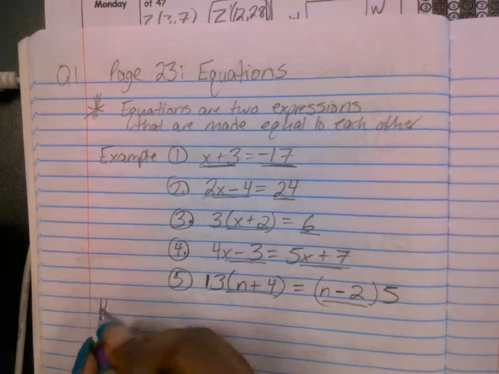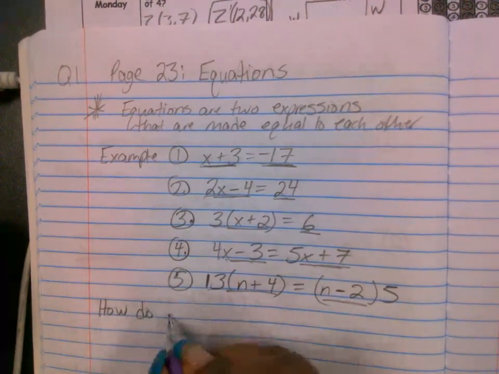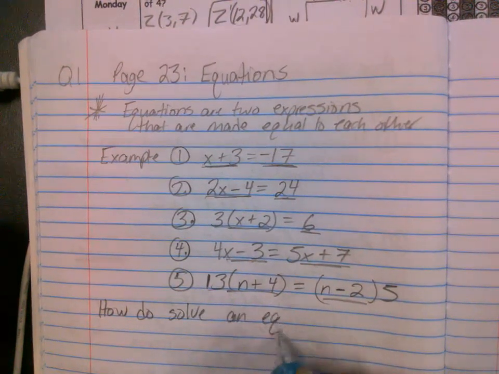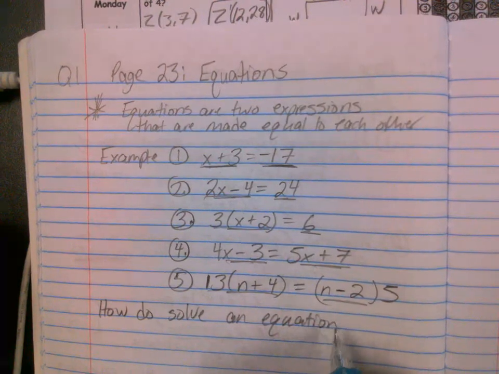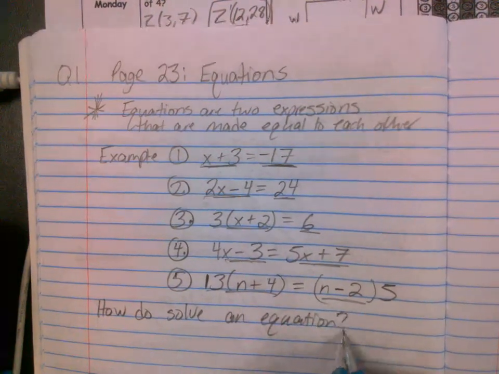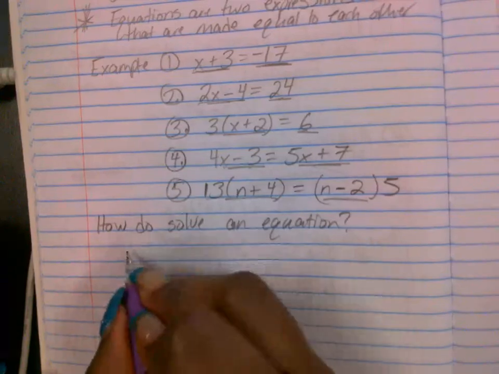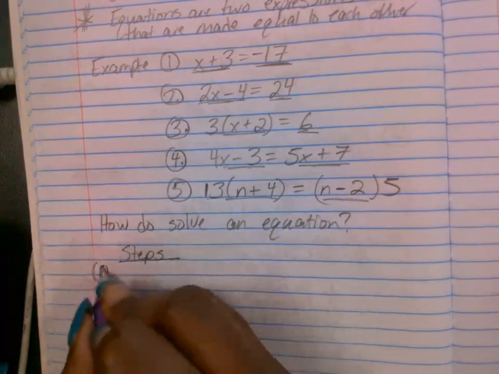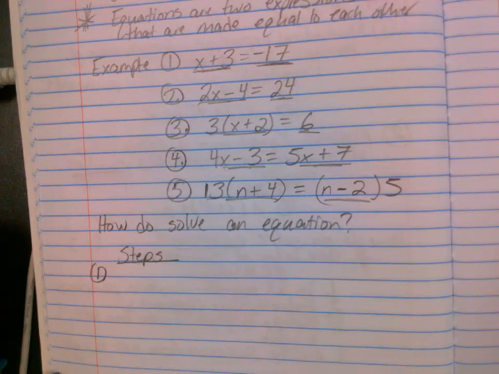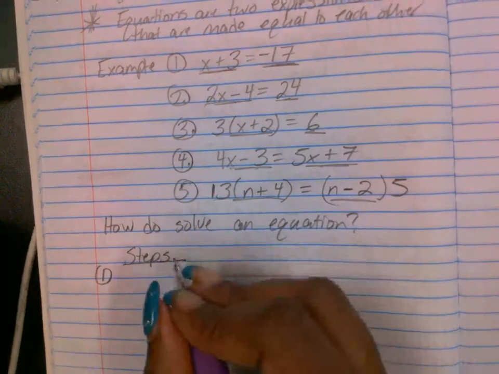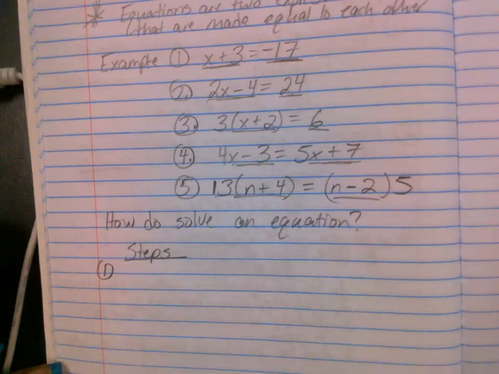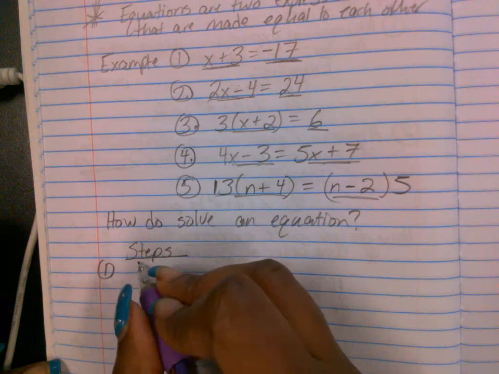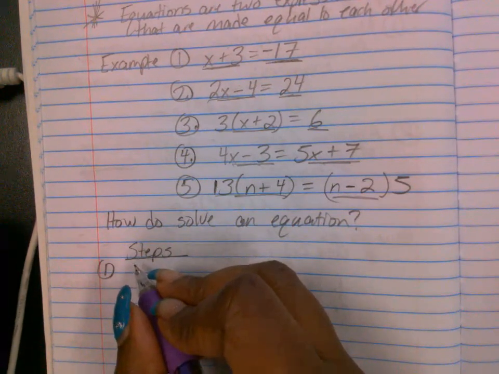All right, how do you solve an equation? We're going to write some steps, and this goes for any kind of equation. The first thing you're going to look for is distributive property. If you don't have distributive property, then of course you can skip this step. There's no harm: if you don't see these things present, you just move to the very next step.